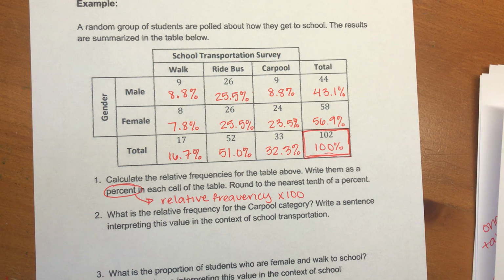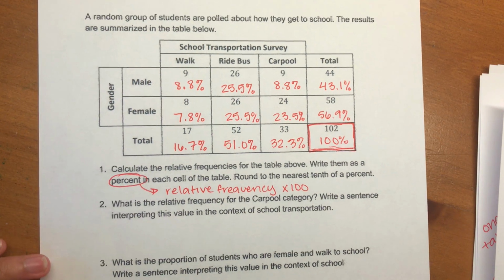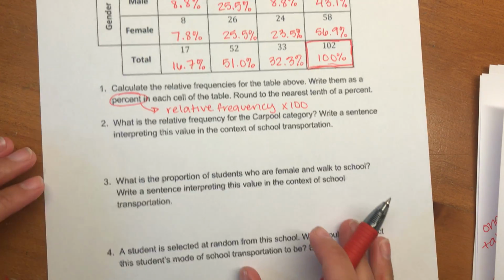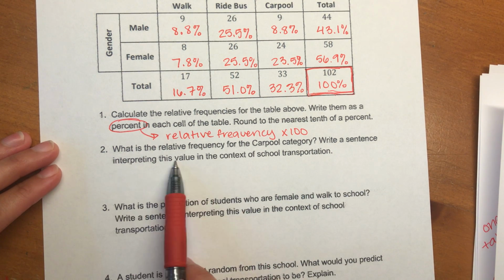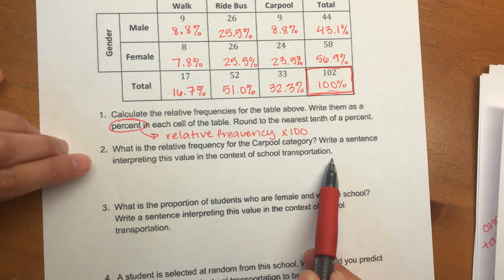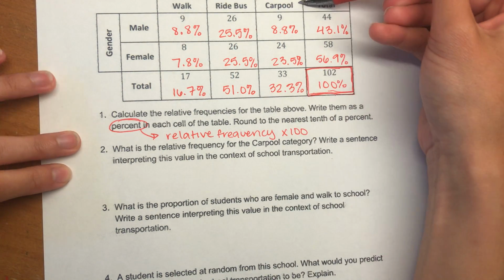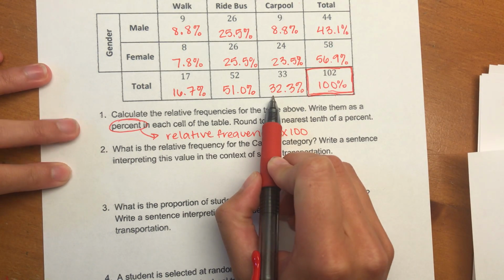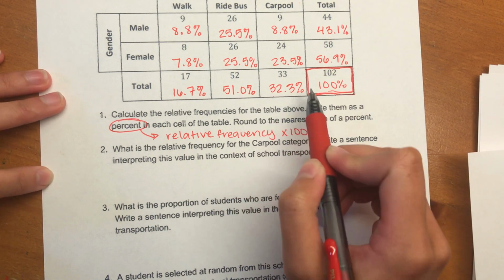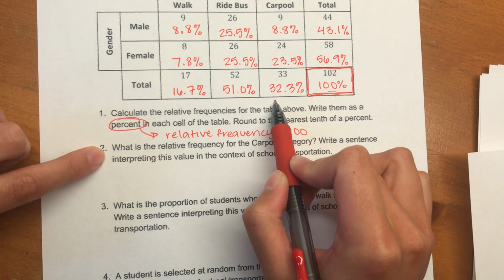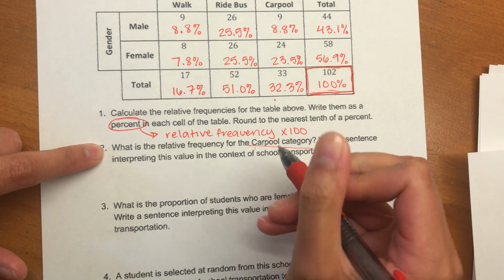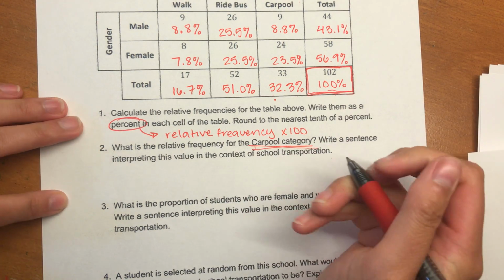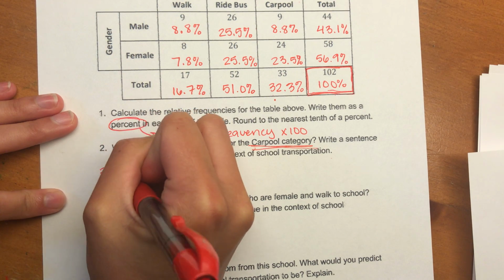We've calculated the relative frequencies for the table above and written them as a percentage with 1 decimal spot. Okay. Now we have a couple questions. Number 2 says, what is the relative frequency for the carpool category? Write a sentence interpreting this value in the context of school transportation. So for the carpool category, the relative frequency is 32.3%. And I'm using the total because they're not specifying whether the carpooler is male or female. It's the frequency for the carpool category. So the whole carpool category would be 32.3%.